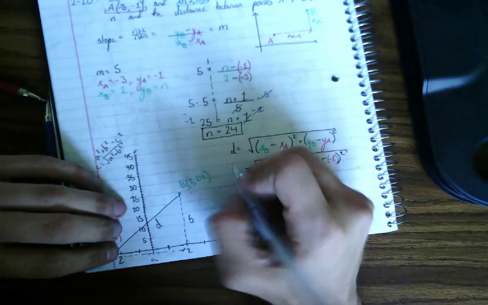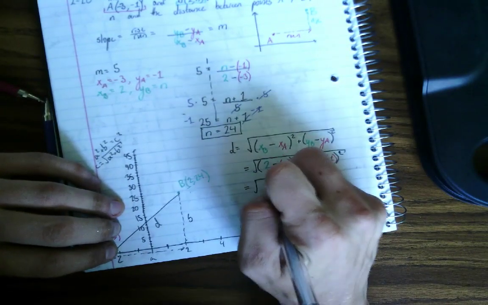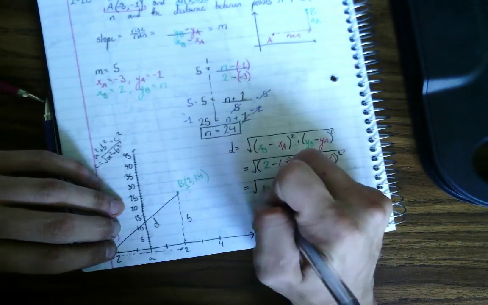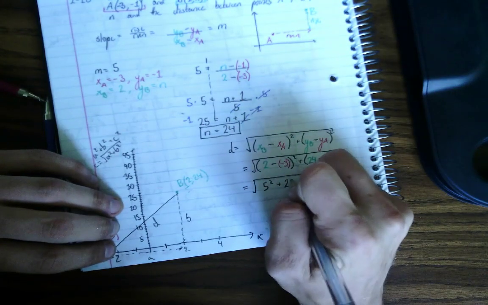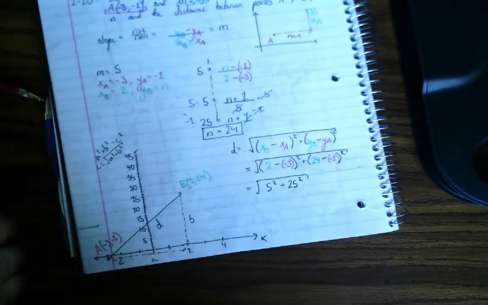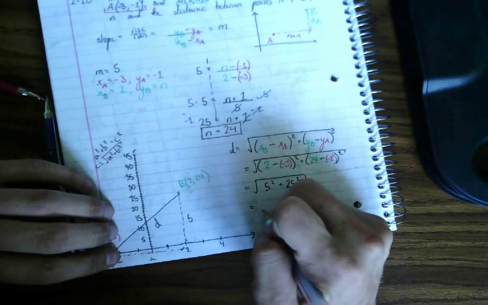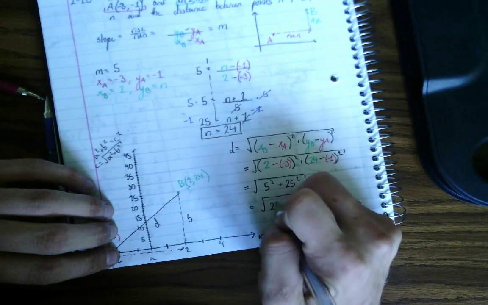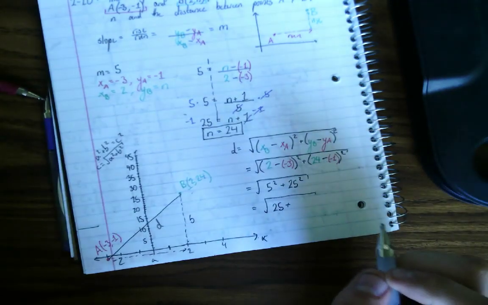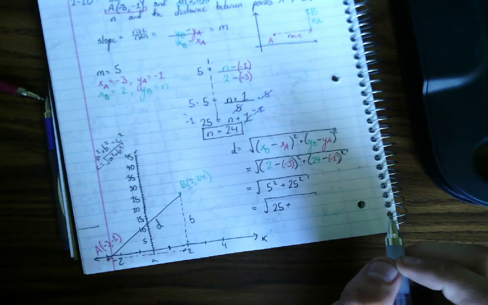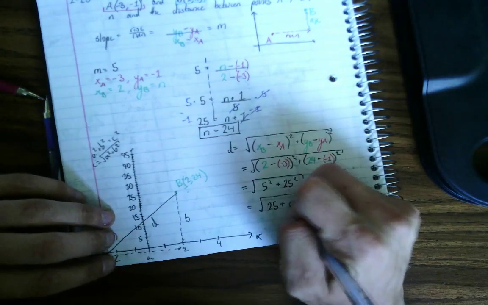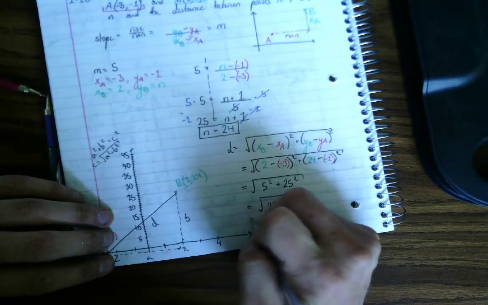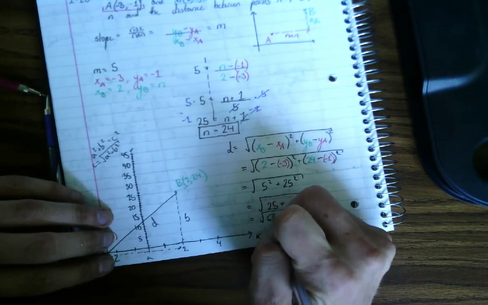So I'm losing the colors at this point. We got the square root. 2 minus -3 is 5 squared, and then 2 minus -1 is 25 squared. So this is going to be the square root of 25 plus, I believe, let's see. Yep, 625, or the square root of 650.